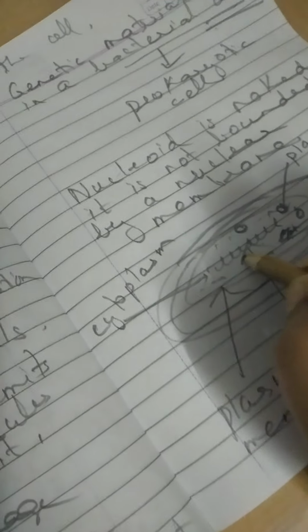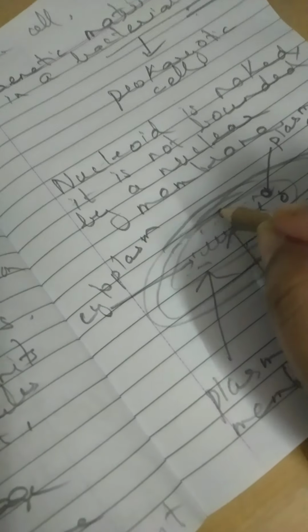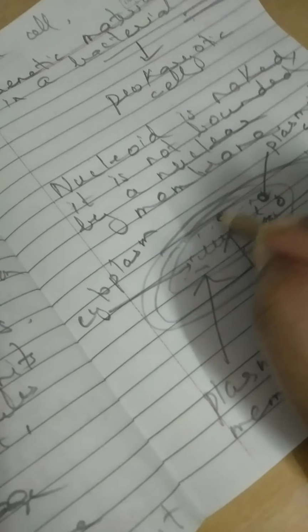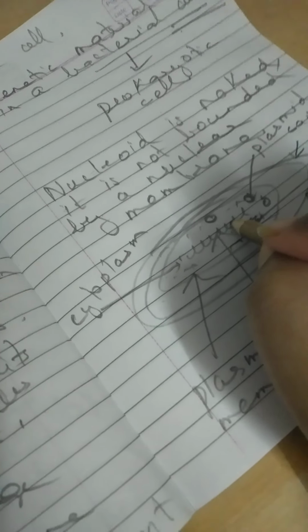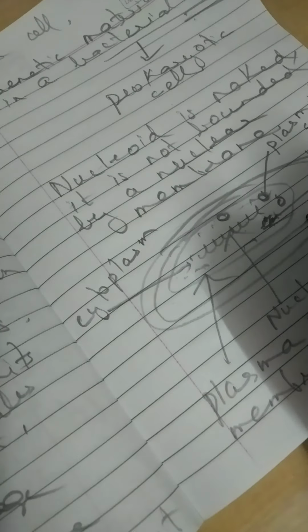That can be antibiotic resistance. So there are certain genes found in the plasmid which give characteristic properties to the bacteria, like antibiotic resistance. So this was about the general structure of the bacteria.